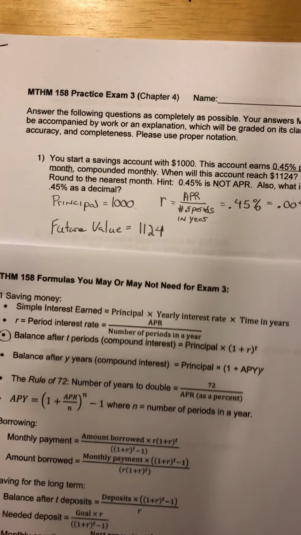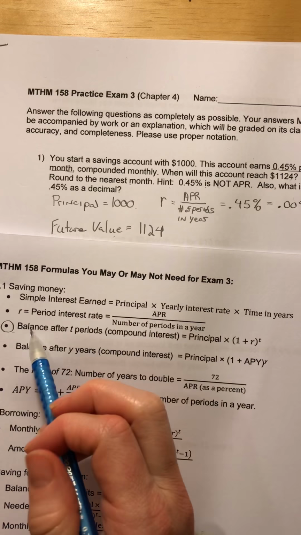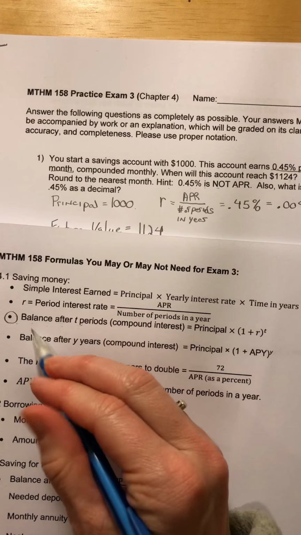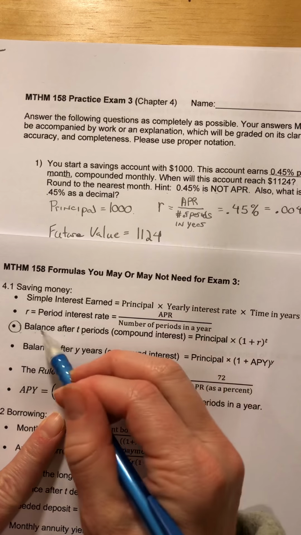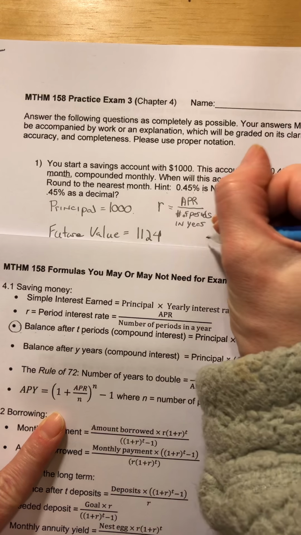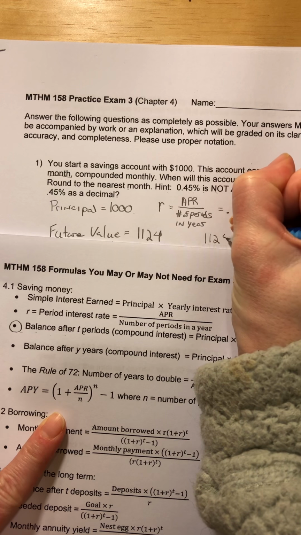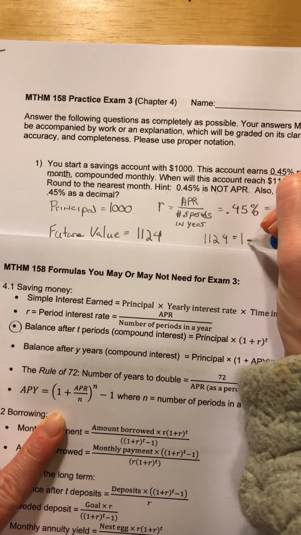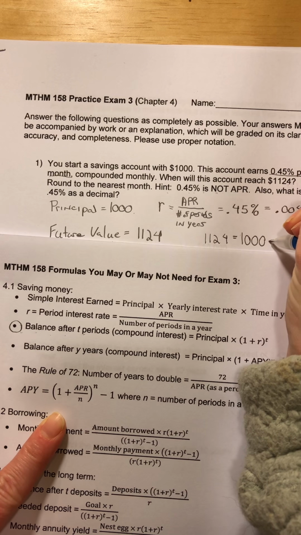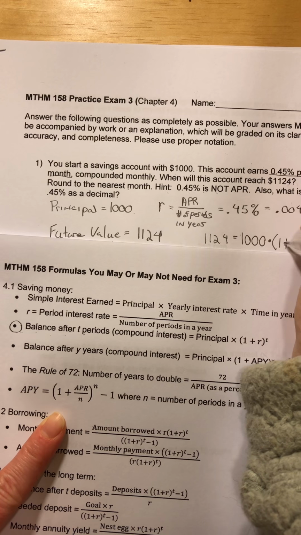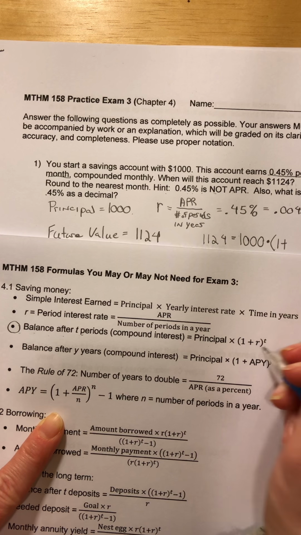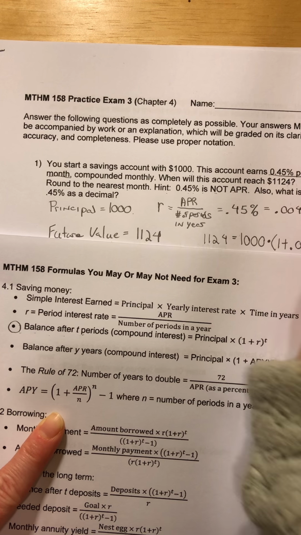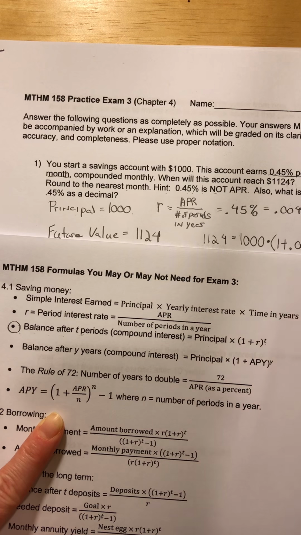So we have the future value, in other words, the balance after T periods. So 1124 goes in for the left part. That's supposed to equal our principal times 1 plus R to the T power.